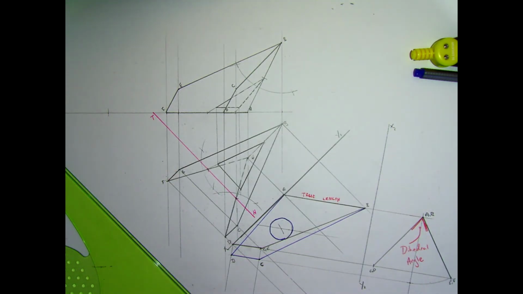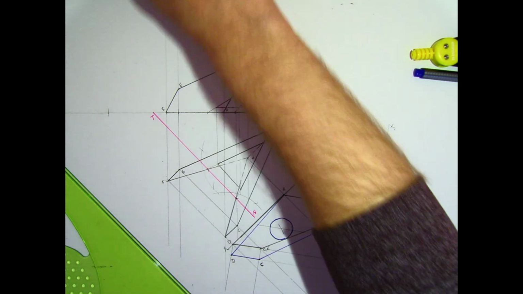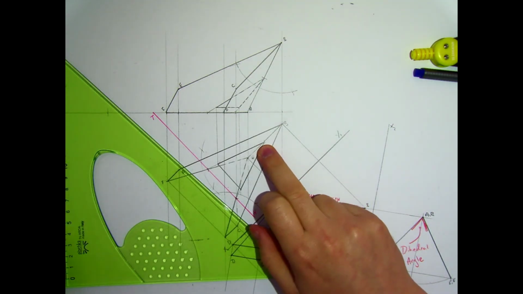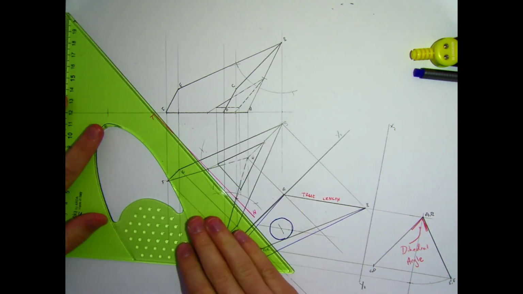To find the other trace, we just need to take one point that we know, and that's on the plane, and we're going to project it parallel to the horizontal trace in plan. So if I take the line, we'll take this one up here, the midpoint line, and the line AB.